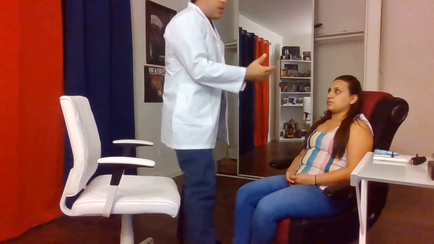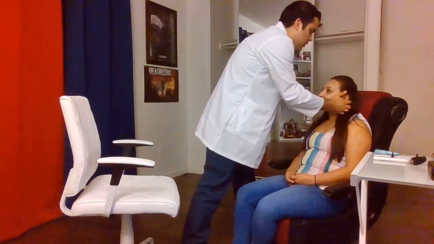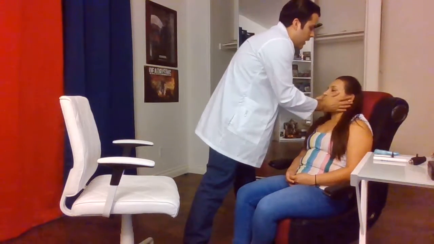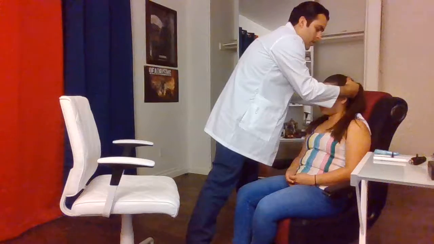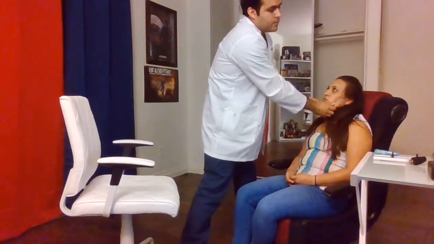First, we're going to be starting with inspecting the head. I'm looking for a symmetric head, no signs of asymmetry or any problems with the formation of the head. Then I'm going to be doing inspection with palpation. I'm looking for any bumps, lesions, hematomas, masses, any pain. No. Alright.